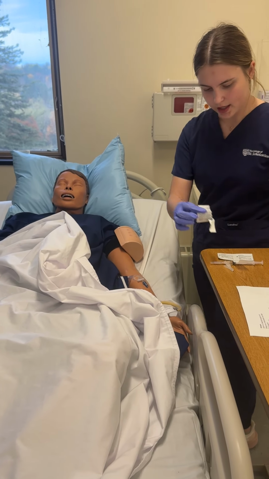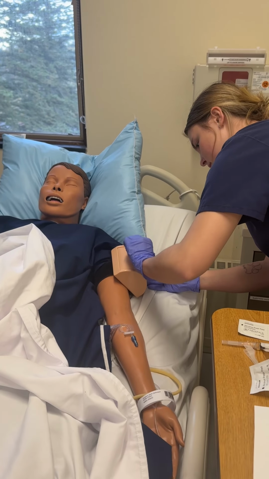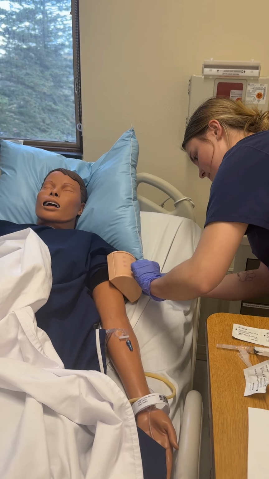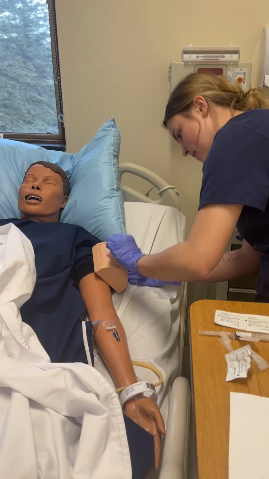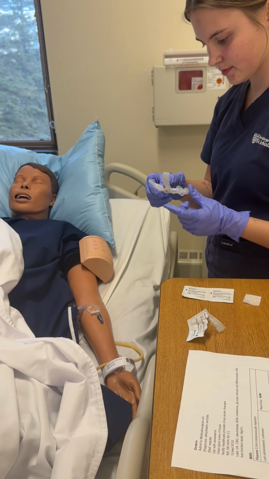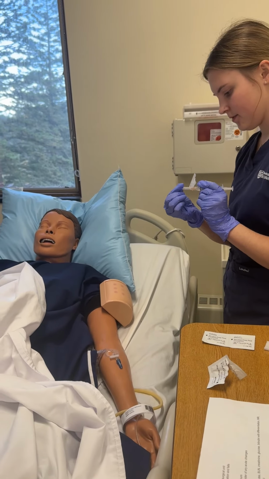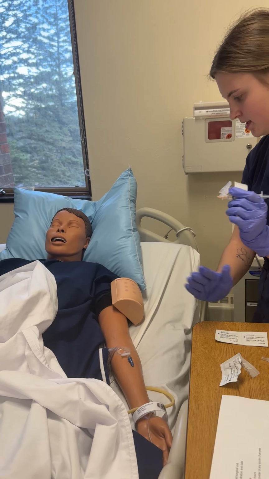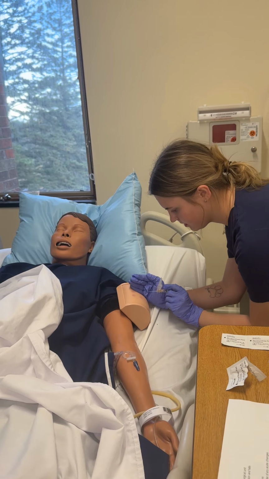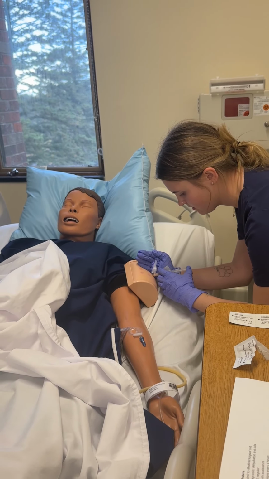Okay. All right. So first, we're going to disinfect your arm here. And we're gonna let that air dry for a second. Okay. We're gonna take this off. We're gonna move the skin over, and it's gonna go straight in at a 90-degree angle.